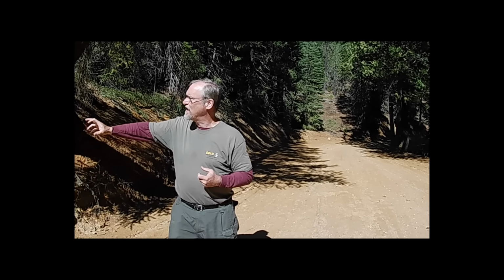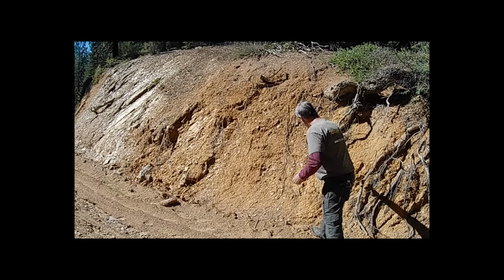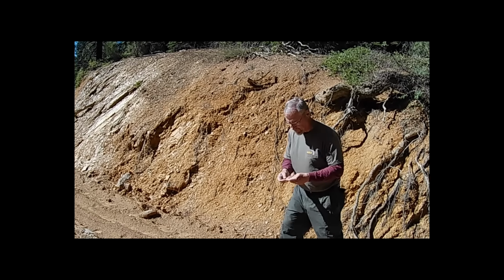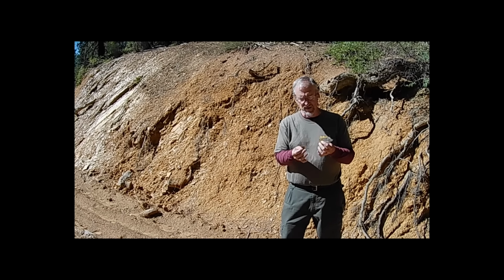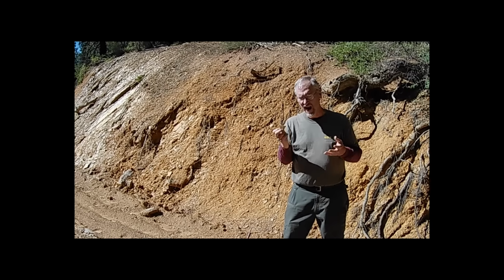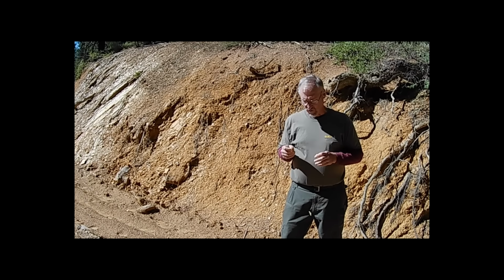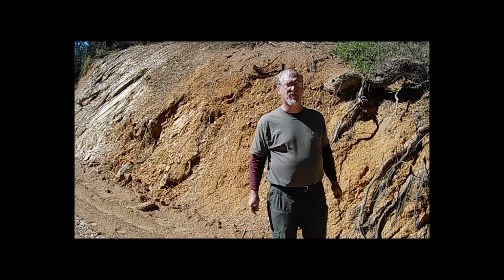You see behind me, right over here, is a slate rock. You can see it naturally breaks into little flat slabby pieces. And well, these are pretty weathered, so they break easily. This is unweathered, a gray slate. And gray slate is very common in the Mother Lode of California, and we're up in the California Mother Lode country.